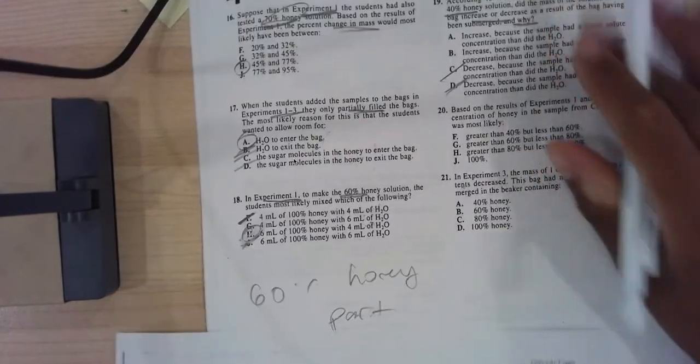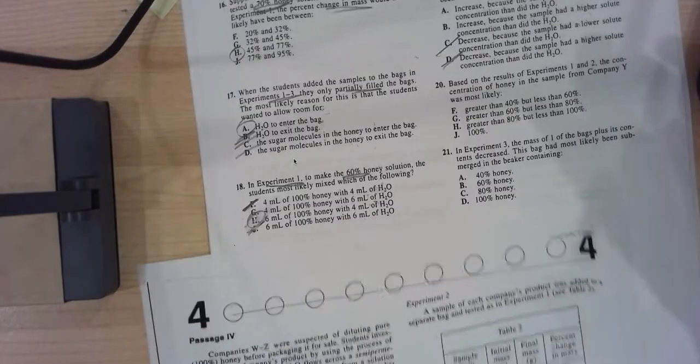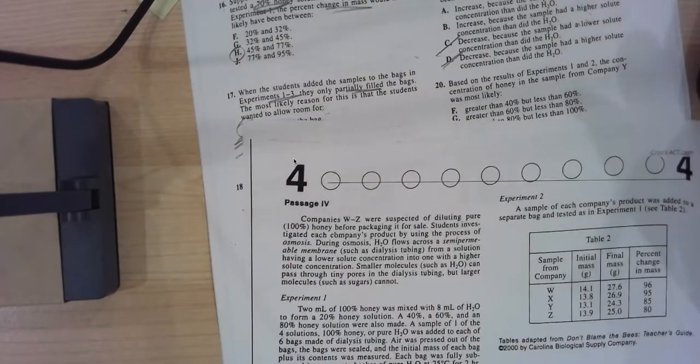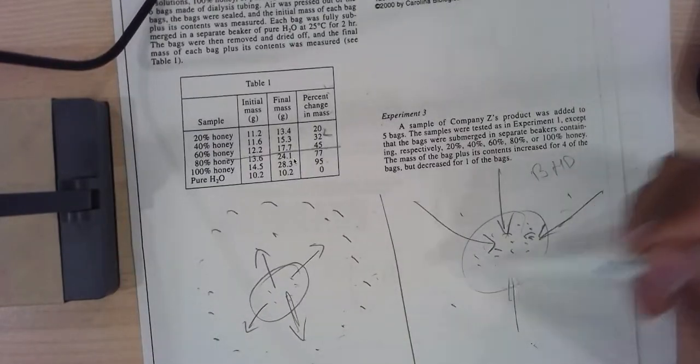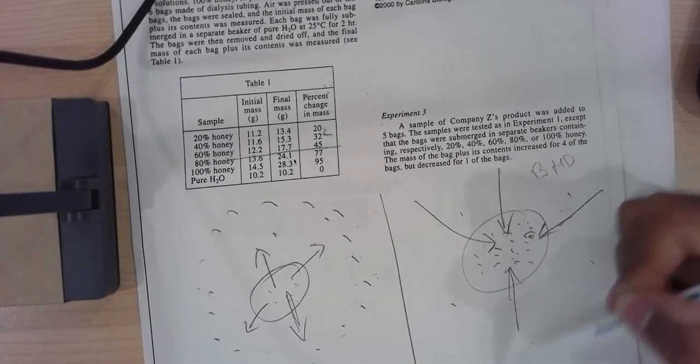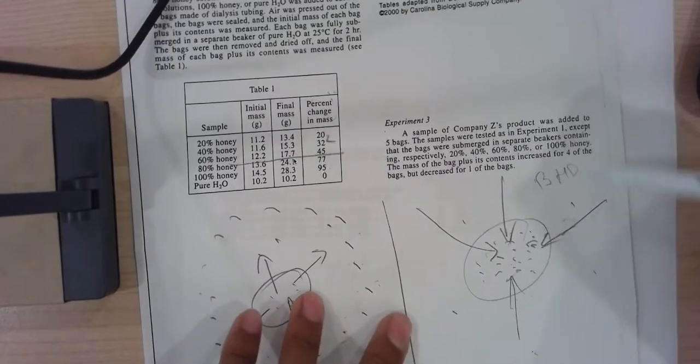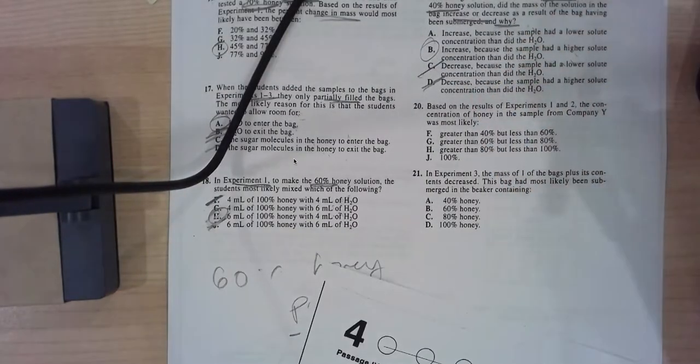Why is it B then? Because it's a higher solute, H2O into the bag. Yeah. So this would be the bag, so it had a higher solute, so water is going to come in. So if water comes in, we're increasing the mass of it. Does that make sense?